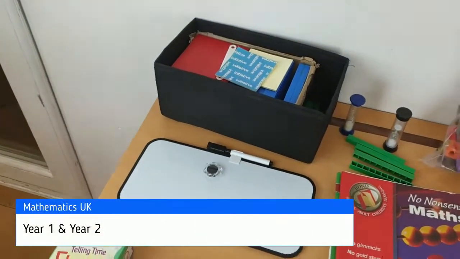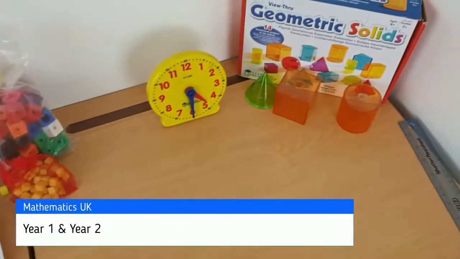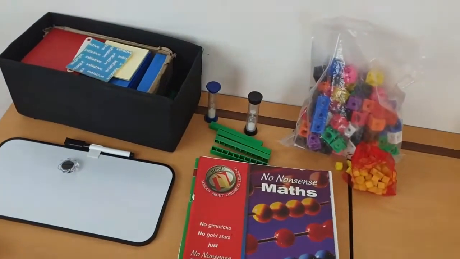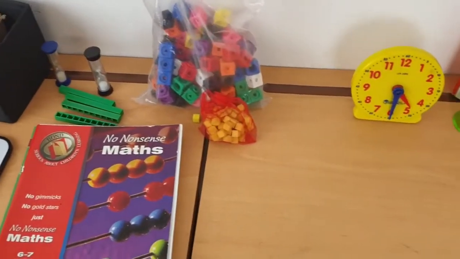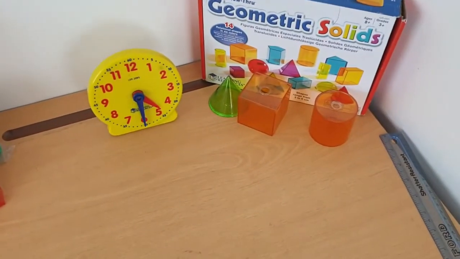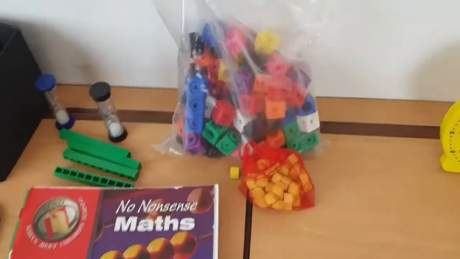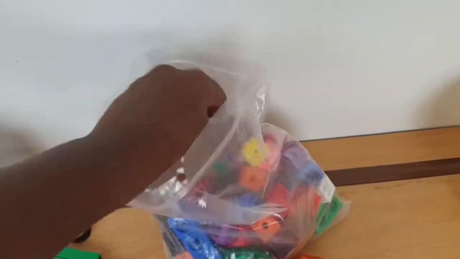Okay, so Key Stage 1 Maths. These can be used with reception children, year 1 and year 2 children. Obviously, you'll use them in different ways. For children in reception, year 1 and year 2, I think it's very important that you use manipulatives. It's very good for them to feel things and to be able to touch them and move them around.